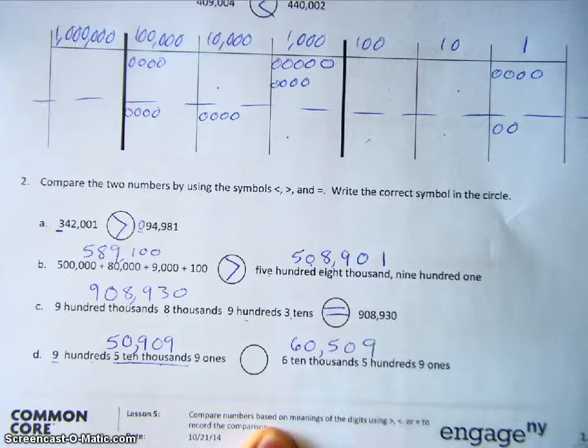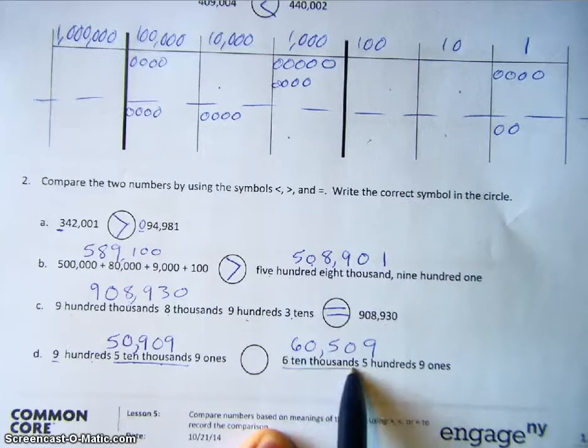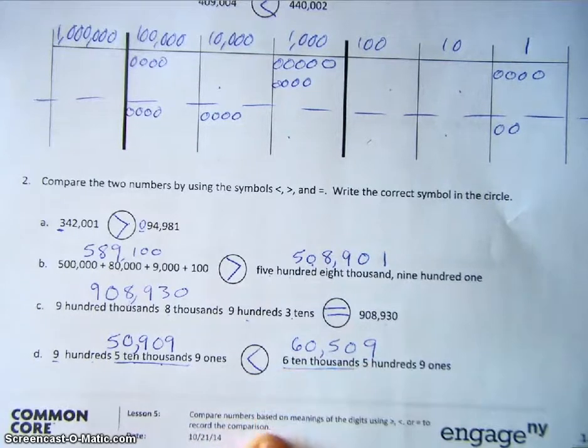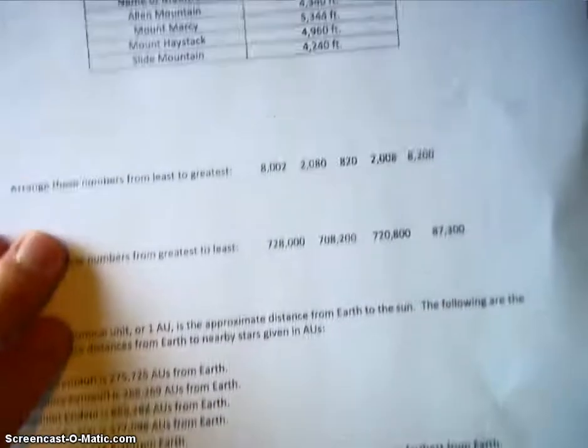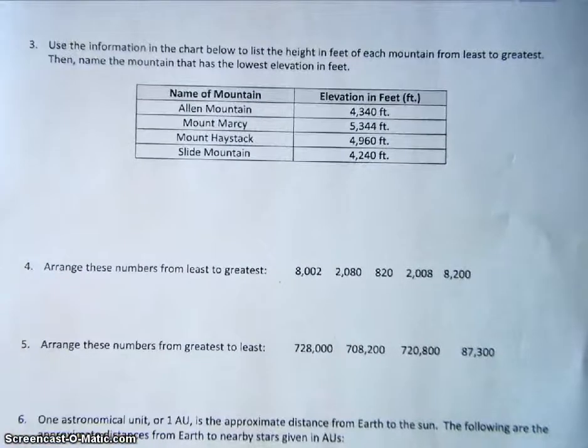Okay, so we can see here our 6 ten thousands is larger than our 5 ten thousands. So in this case, we're going to be writing less than. 5 ten thousands is less than 6 ten thousands. Okay, moving on here to number 3.